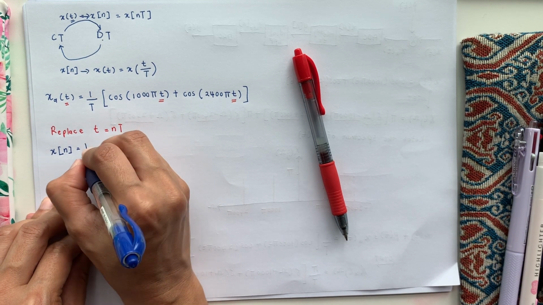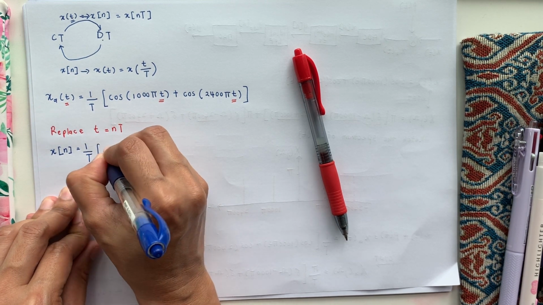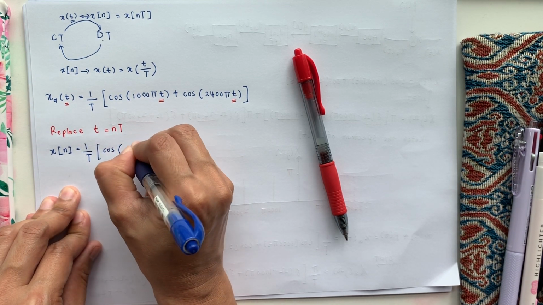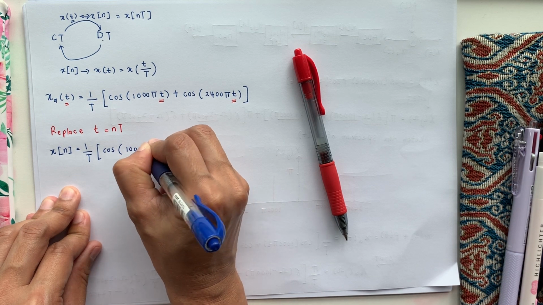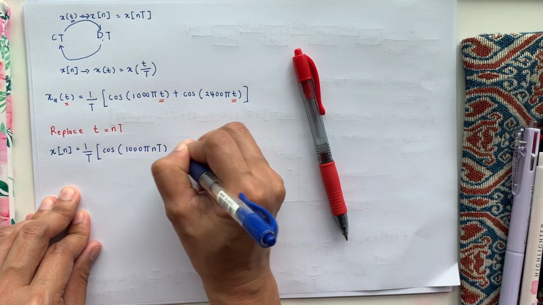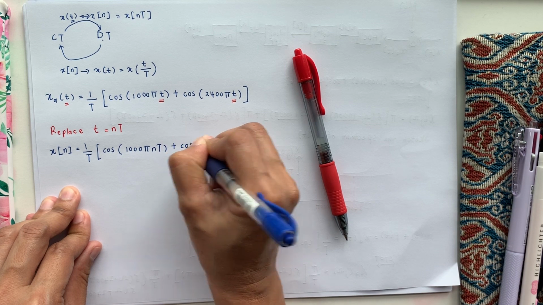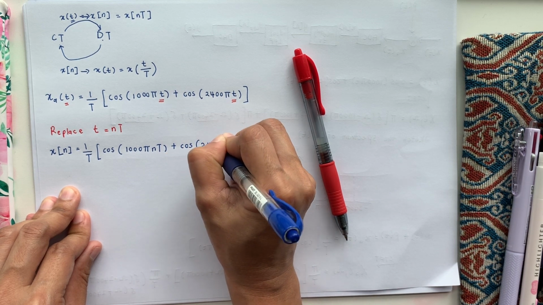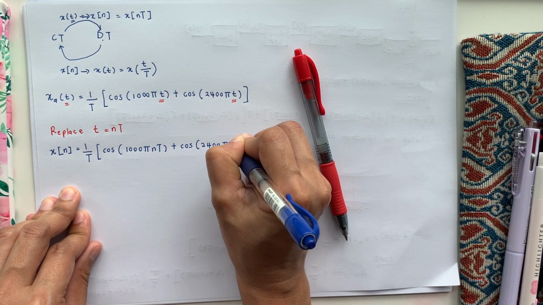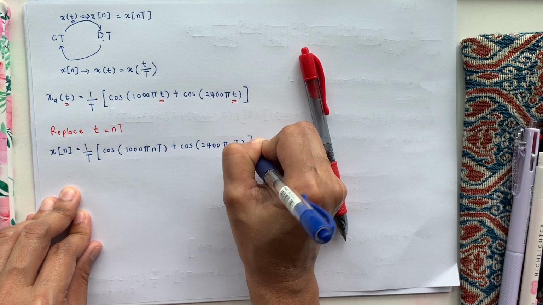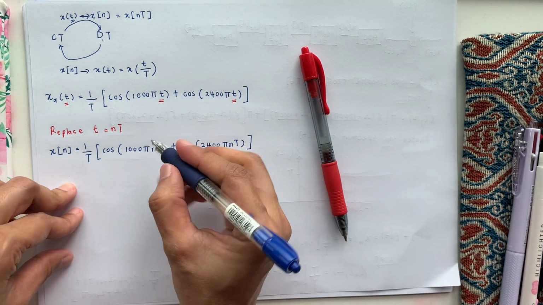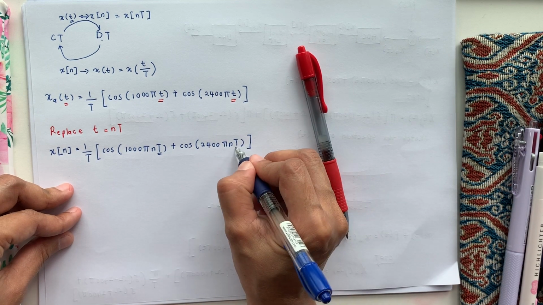You replace your small t with nT. So what is the value for T?